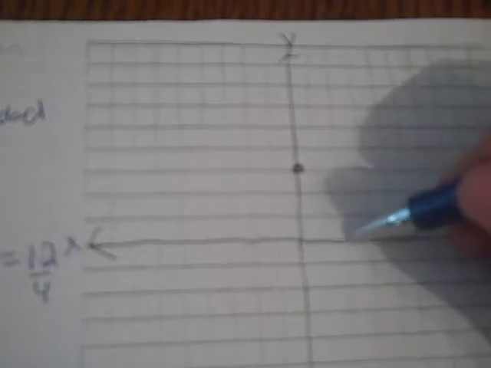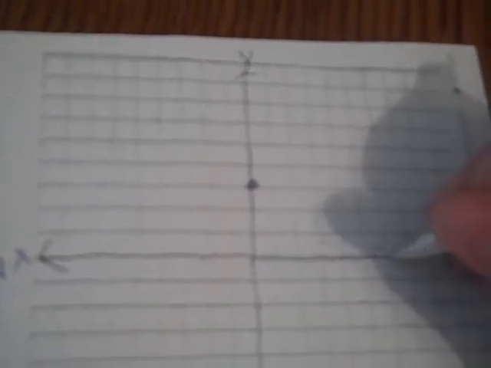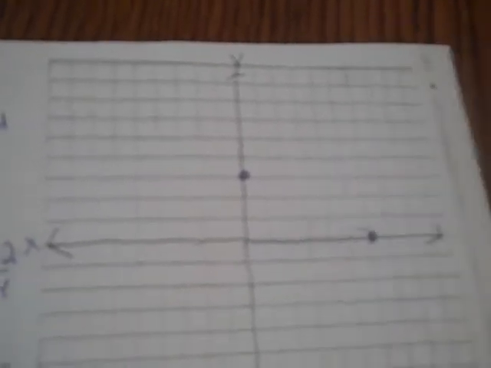Okay, so we're going to graph the point 0, 3. So x is 0, y is 3. I stay in the middle and I just go up 3 on the y. And then we're going to graph the coordinate 6, 0. X is 6, y is 0. So I go to 6 on the x: 1, 2, 3, 4, 5, 6. Make a point.